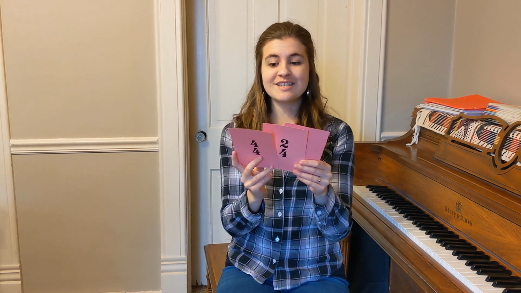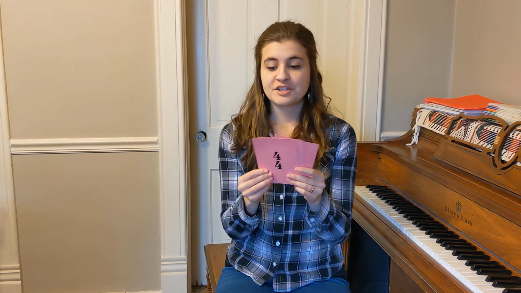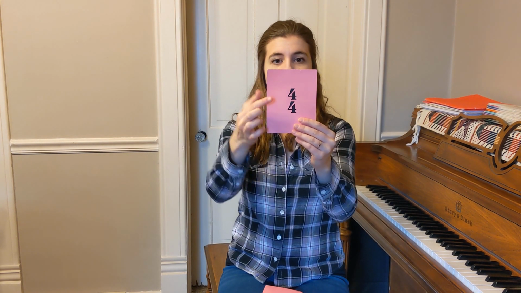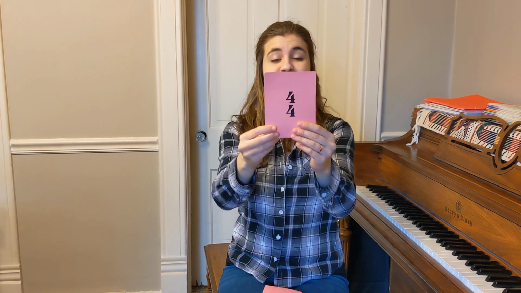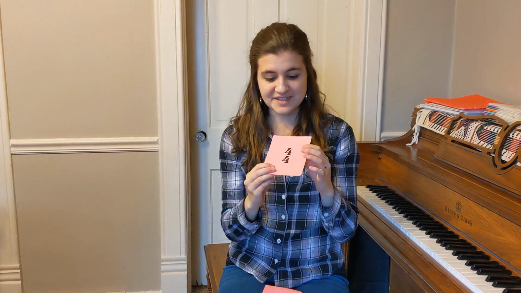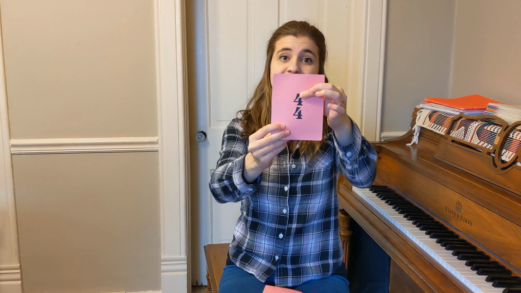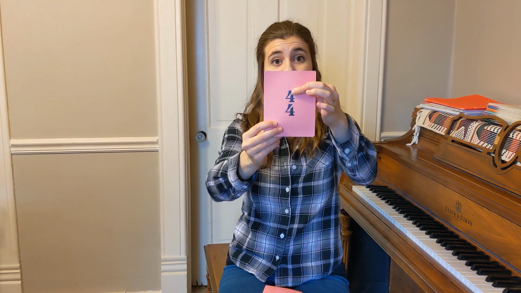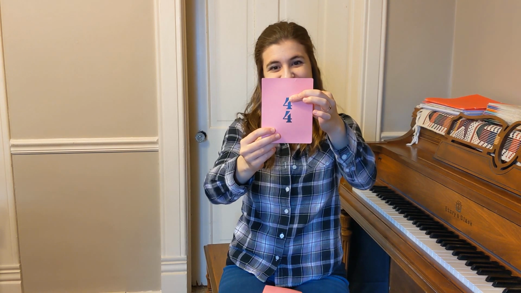So the number on top tells us how many beats per measure. So in this one, the number on top is a 4. So this means the time signature is 4 beats per measure. So if we see this card, we'll say time signature, 4 beats per measure. All right.